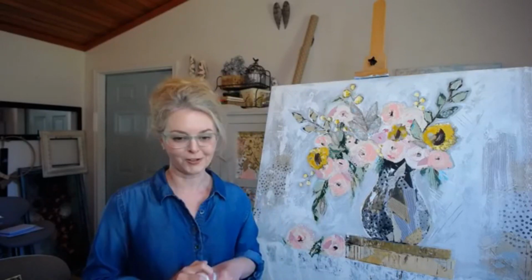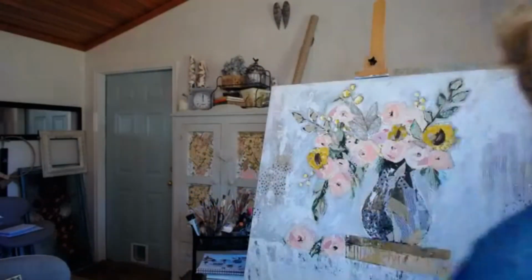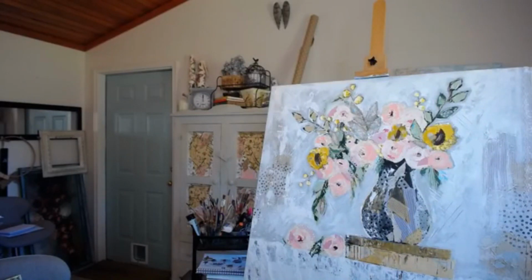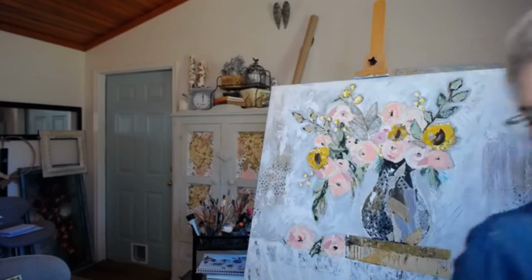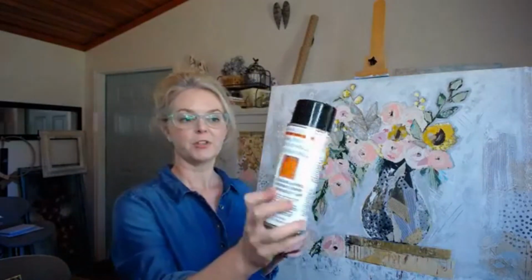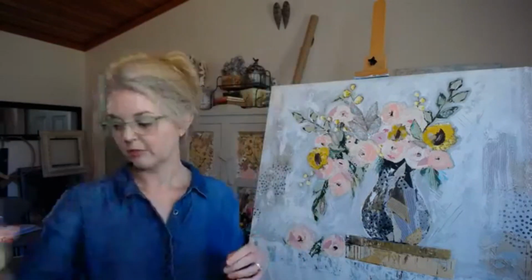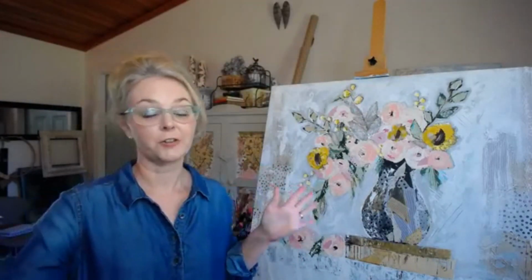You can also use hairspray as fixative. I don't know if you guys know that or not, but there's an aerosol, and there's also a fixative that comes in a pump that's not aerosol. But you can put this on things that you don't want to smear, like charcoal, which is another thing that you can use in your artwork.